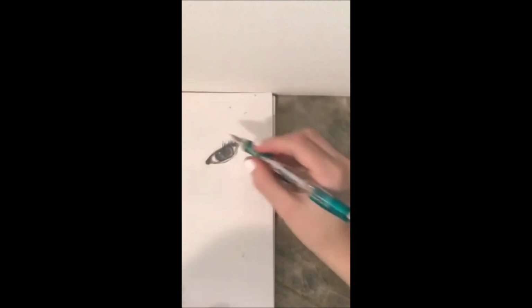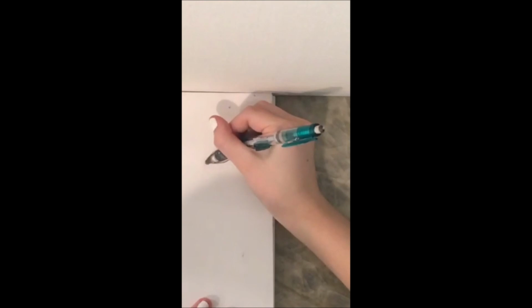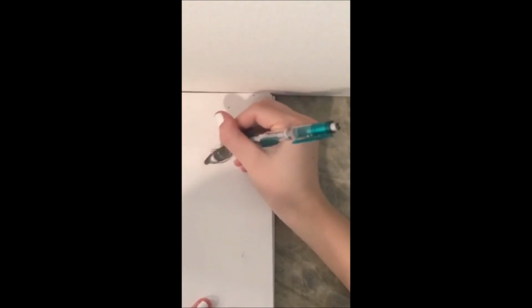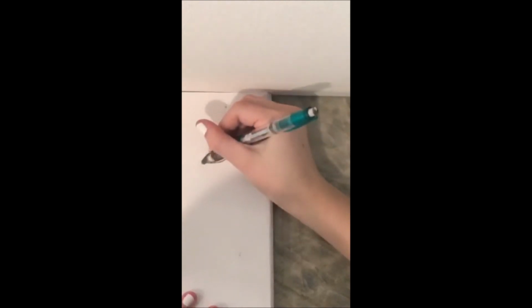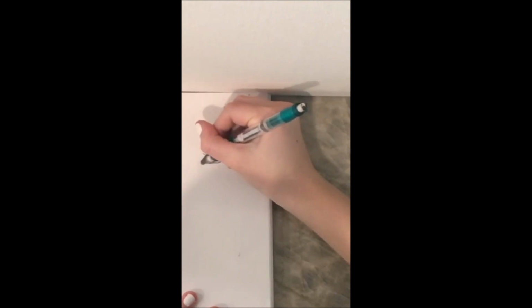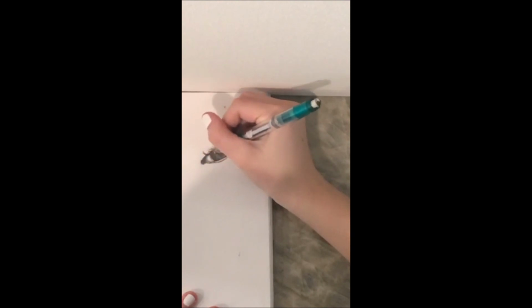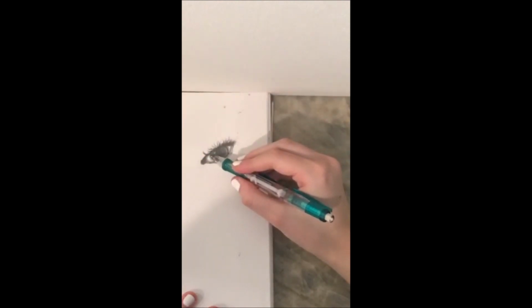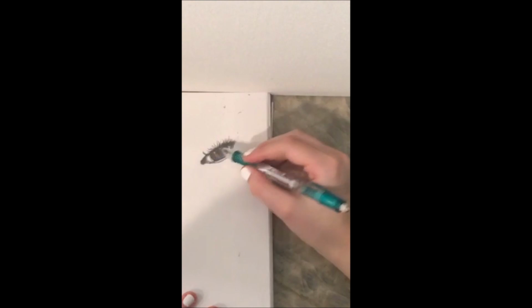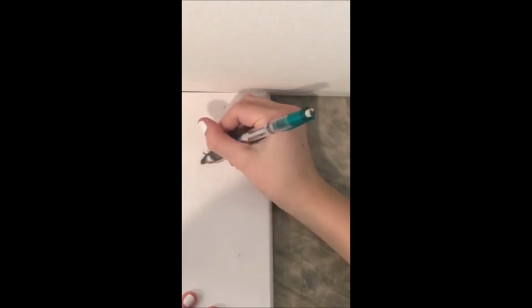About halfway, I like to switch directions, because obviously eyelashes don't all go in one direction. Another really important thing I like to do is, if you're drawing one eyelash by itself, come in and take another eyelash, triangling the bottom, so you see a little triangle at the most exposed areas.